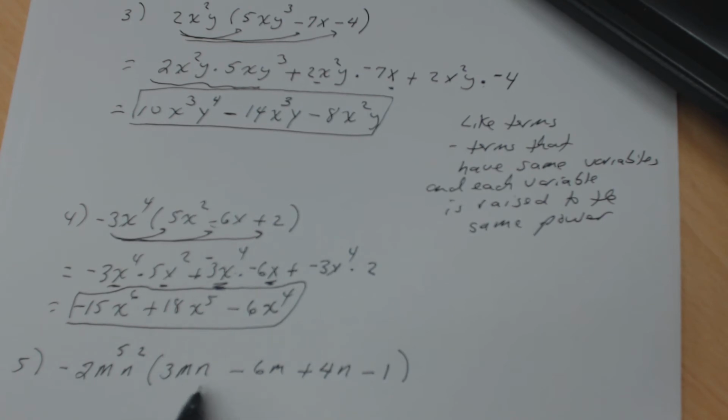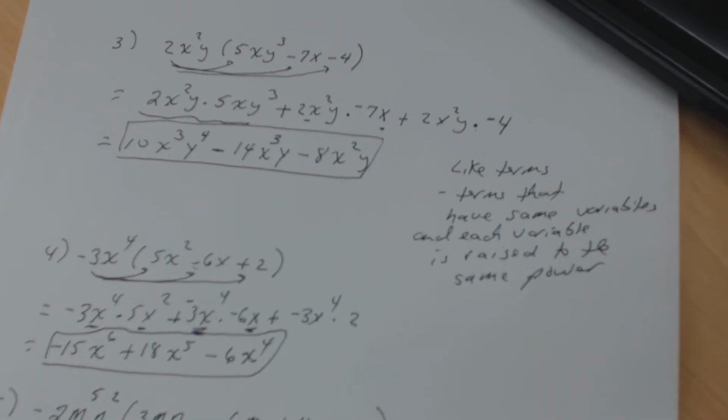So remember, we're going to multiply this polynomial, which has 4 terms in it, by this monomial. Basically, each of these is multiplied by that monomial. And again, if you have to put in that second step, you put in that second step. It does not matter.